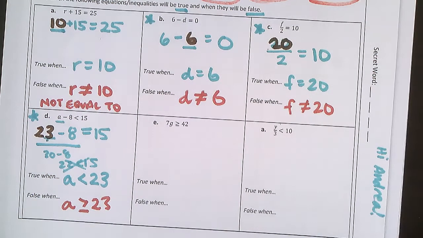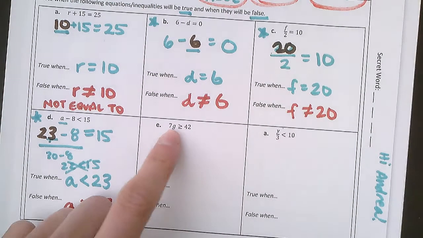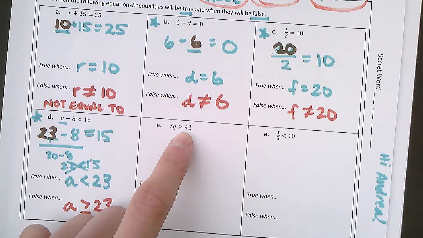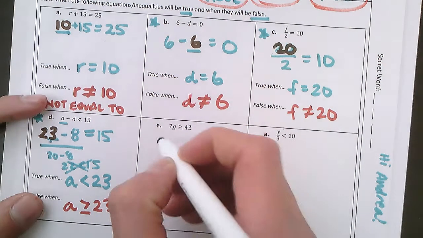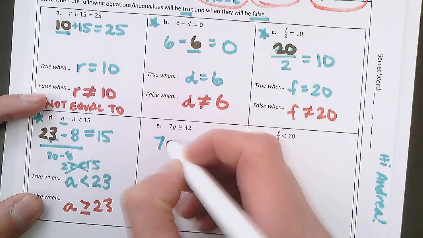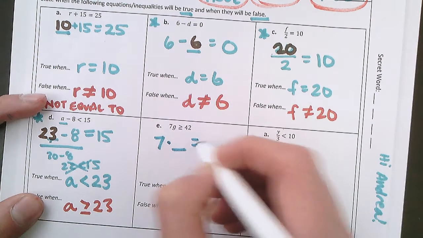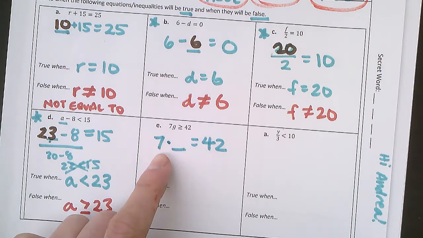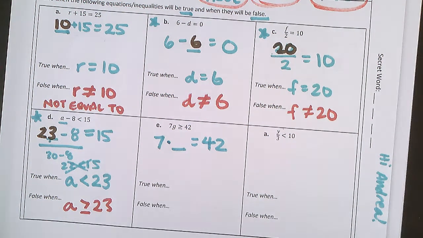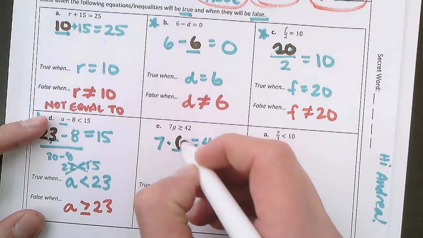Okay, let's try one more together. Here we have 7g is greater than or equal to 42. Now, I can first start thinking of this as 7 times what would be equal to 42. So in this case, I know that 7 times 6 would give me something equal to 42.